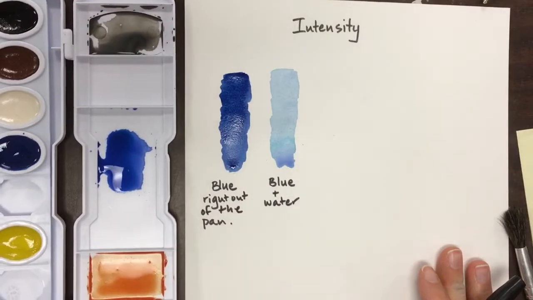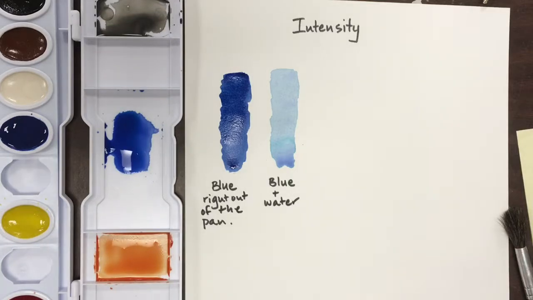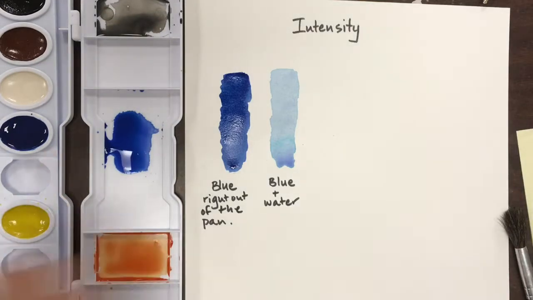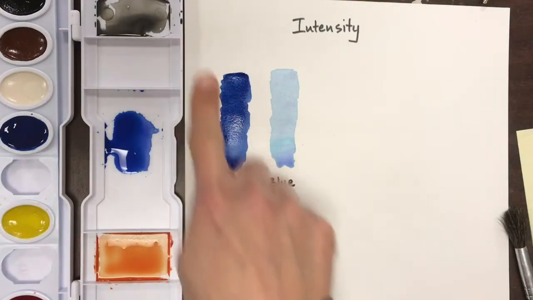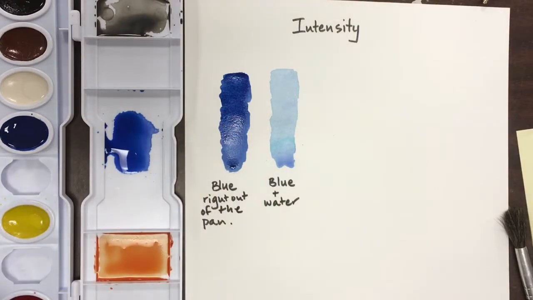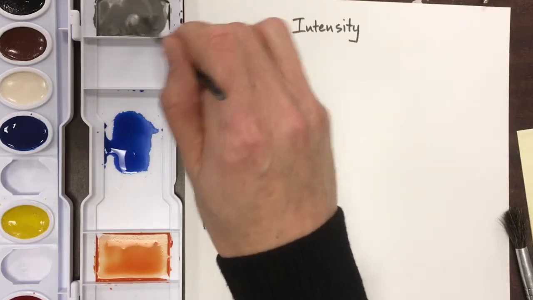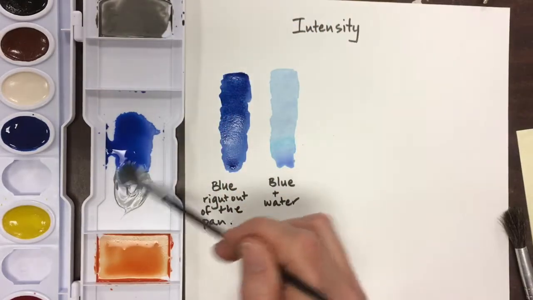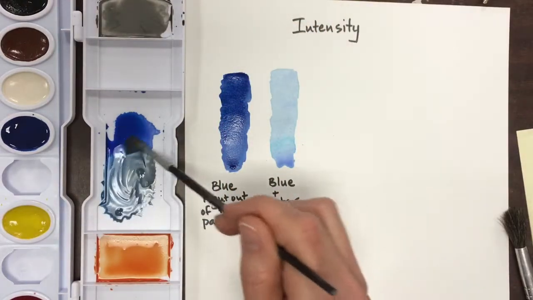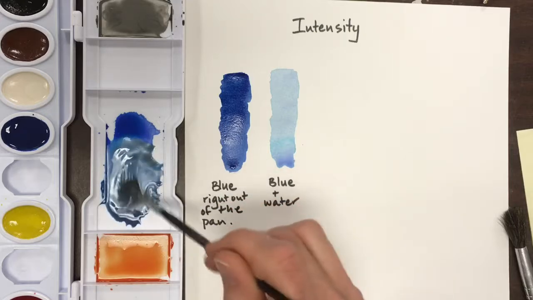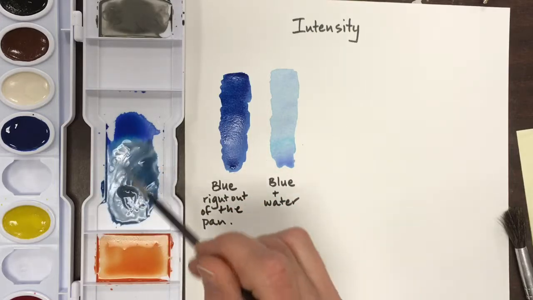Another way that we can make a color less intense is by mixing it with gray, and that's also called creating a tone. So up here at the top, I have a gray that I've made by mixing black and white paint, and I am going to mix some of that gray into the blue paint to create a tone.